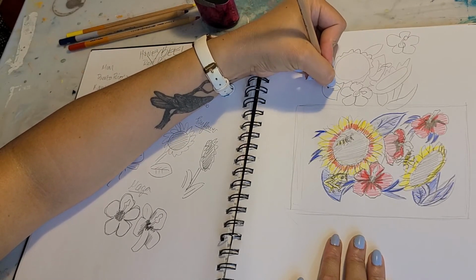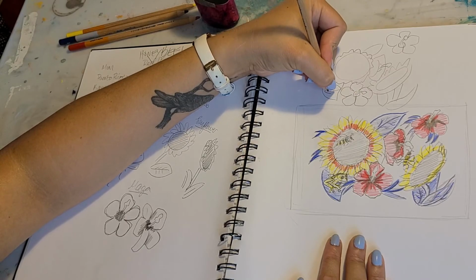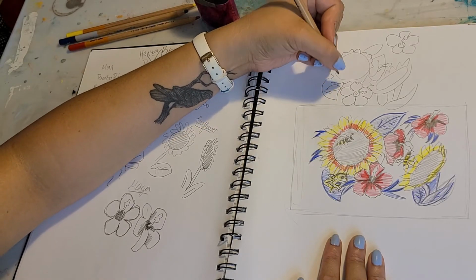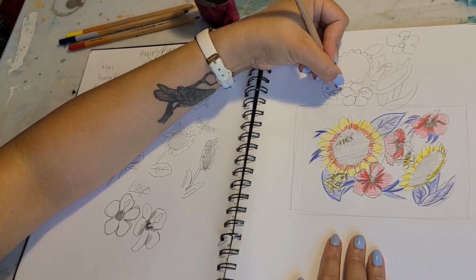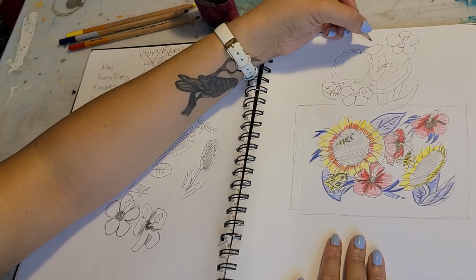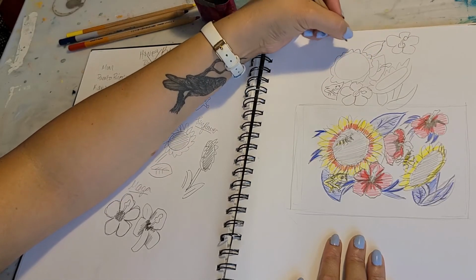So now I've come in, I wanted to move that sunflower in. I like my image at the bottom, you know, that's pretty much everything I'm going to do, but I wanted to see it with that space utilized better, things a little closer.